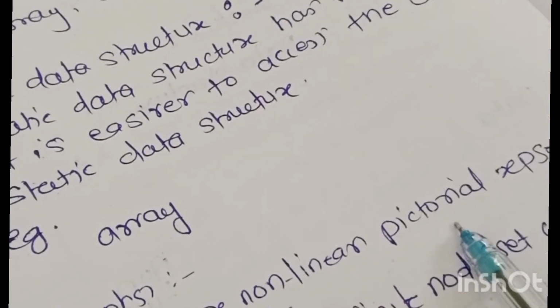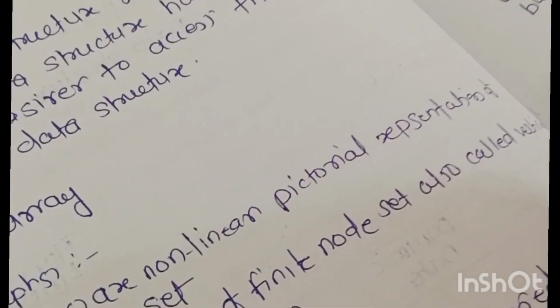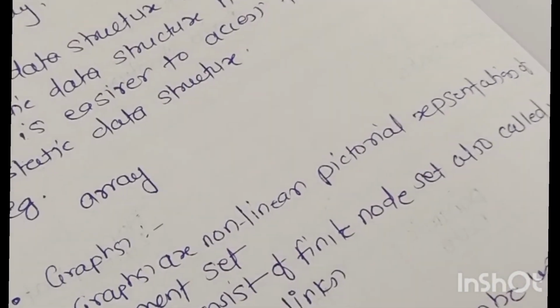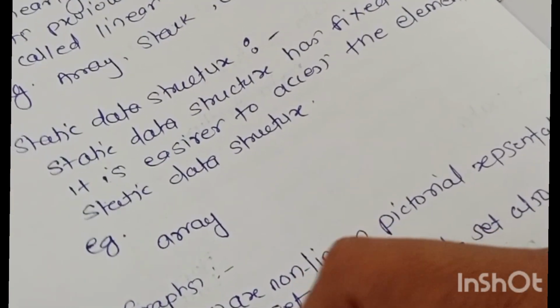Graph is a non-linear pictorial representation of an element set. Graph, you know that graph, this is one kind of graph. It is a pictorial representation. It is non-linear. It consists of a finite node set, also called vertices, connected by links. It has nodes, and they are connected to each other.